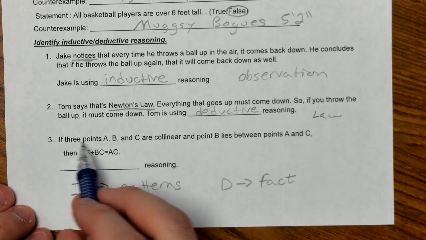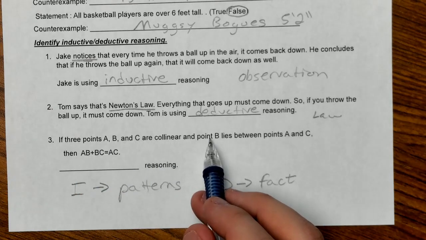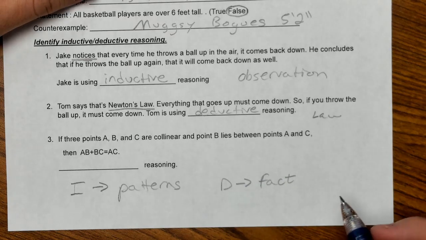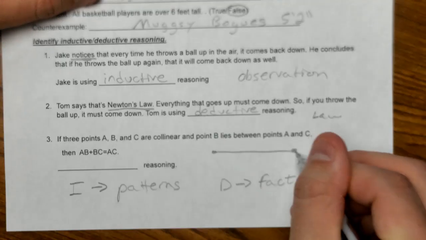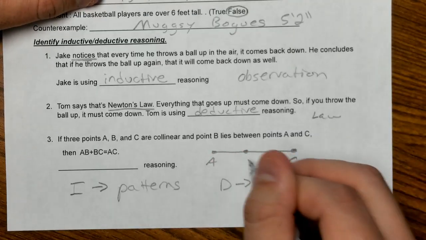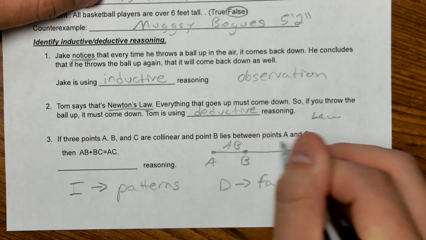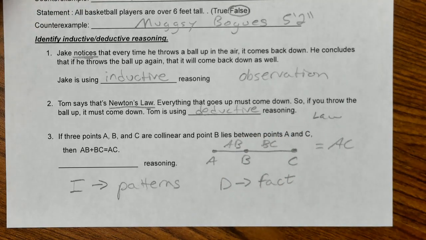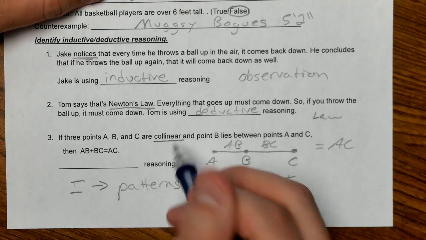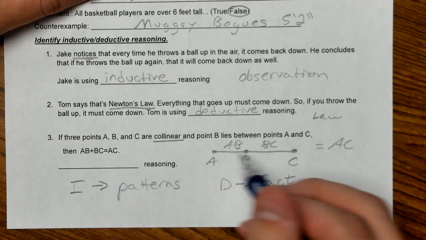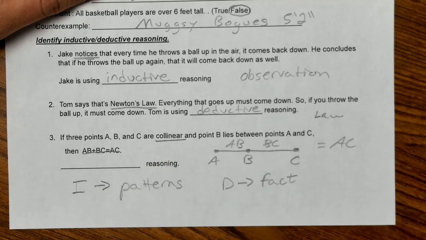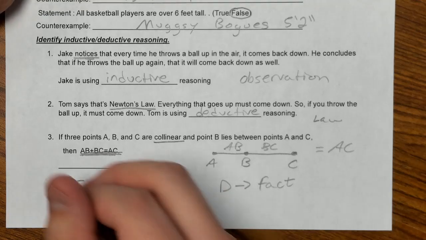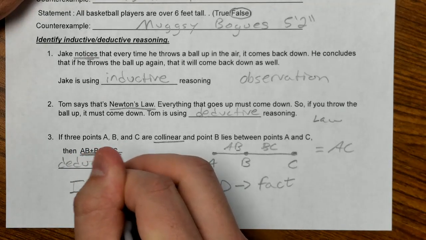And then lastly, if 3 points A, B, C are collinear and point B lies in between points A and C, then AB plus BC equals AC. If we don't know what we're doing, I always love to draw our pattern. B is somewhere in the middle, and if I add AB, BC, it's going to equal the whole of AC. Does that work? Yes, it does. I know that I had talked about collinear points and the factual evidence of AB plus BC is equal to AC. Sorry, that's underlined. Right? So if we know that those are facts, we are going to say this is deductive reasoning.